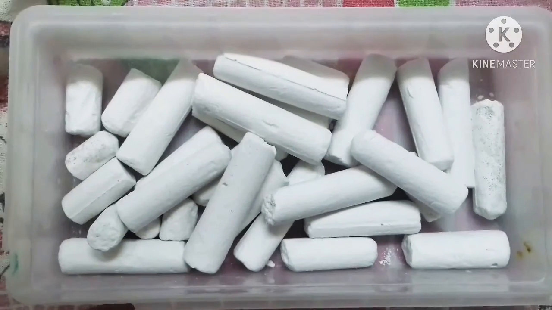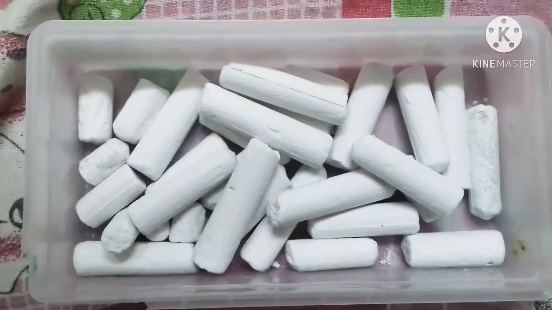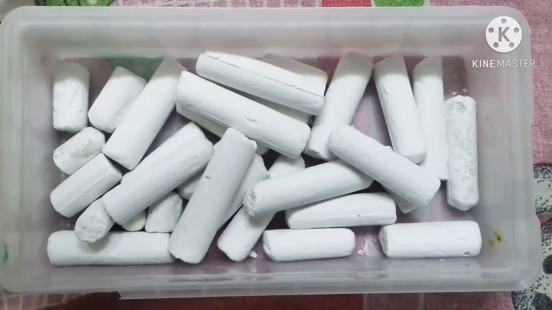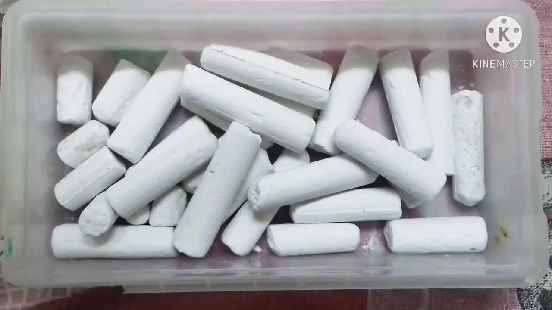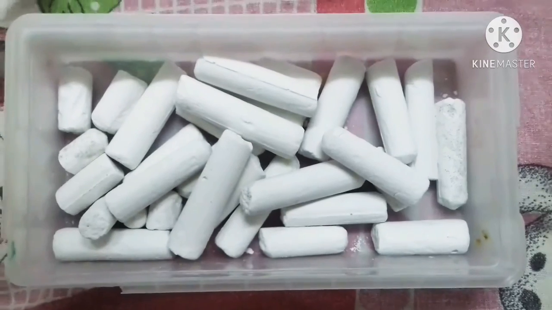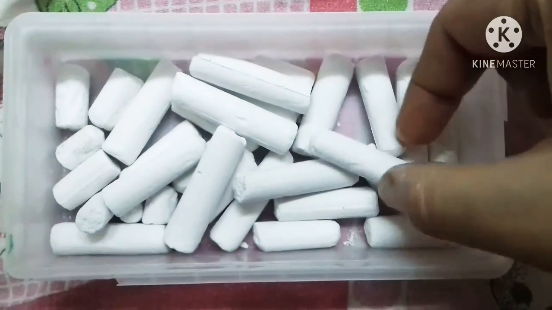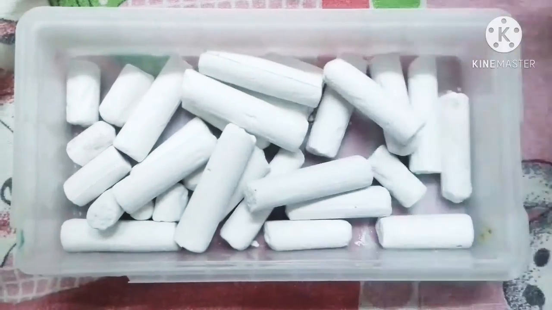Now students, do you know what these are? Obviously, if you are students, then you can easily recognize what these are, because in your classrooms your teachers always use this to teach you. They write on the blackboard with this. These are chalk pieces.